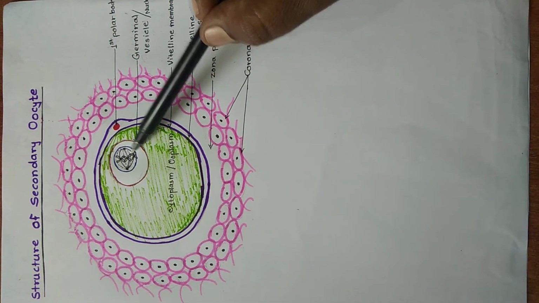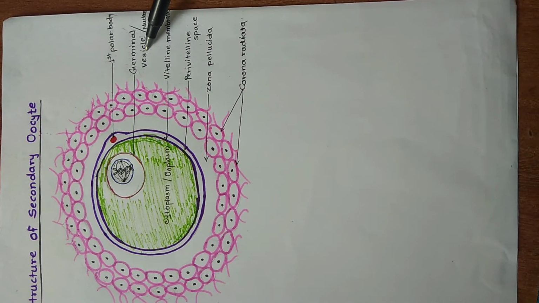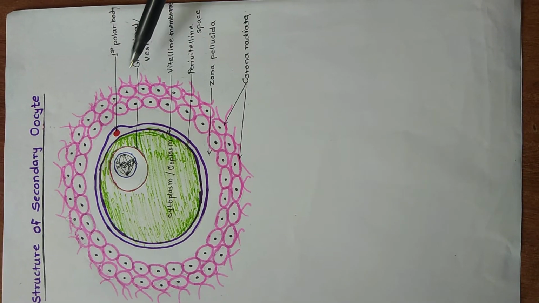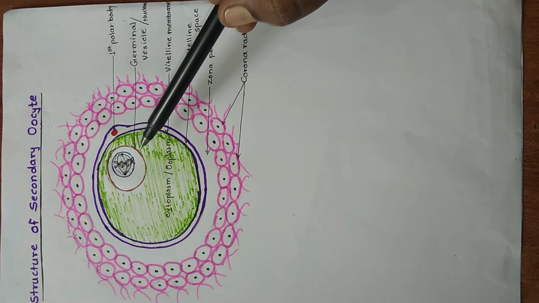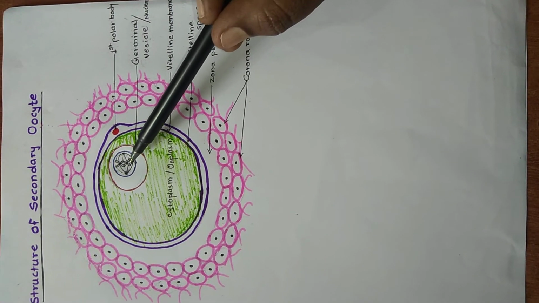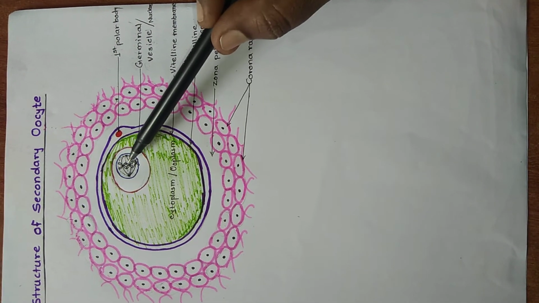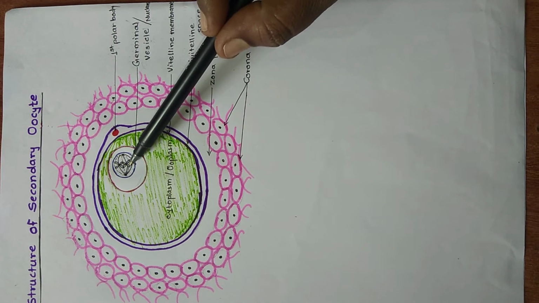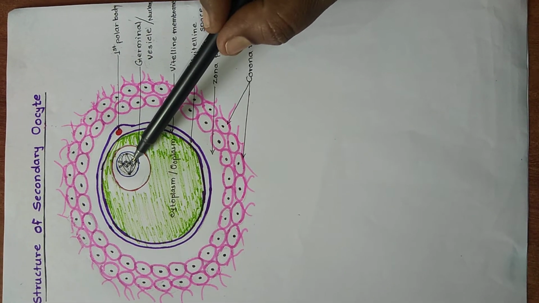The nucleus is also called the germinal vesicle. This germinal vesicle, or nucleus, is big in size and contains a chromatin network. Especially, it is arrested at metaphase.